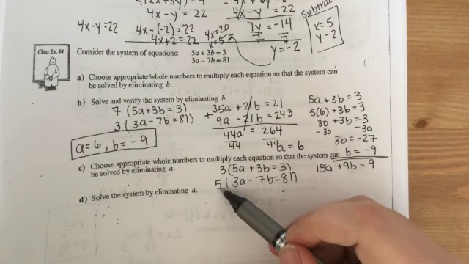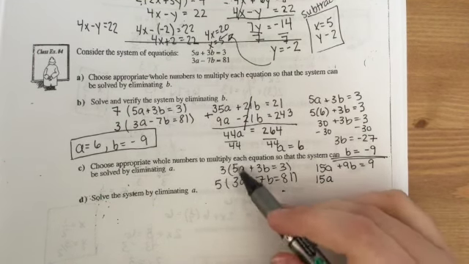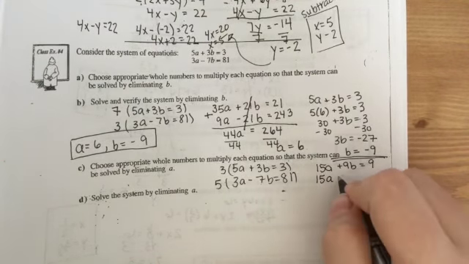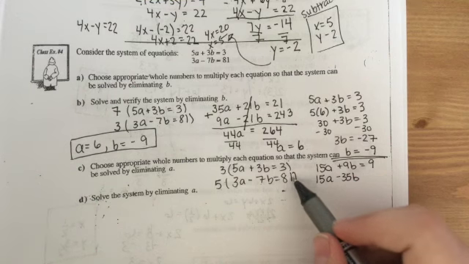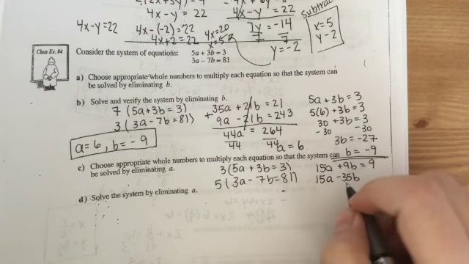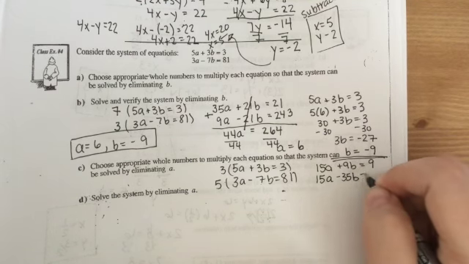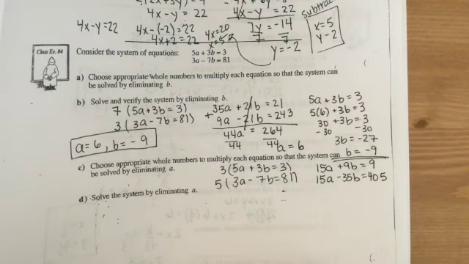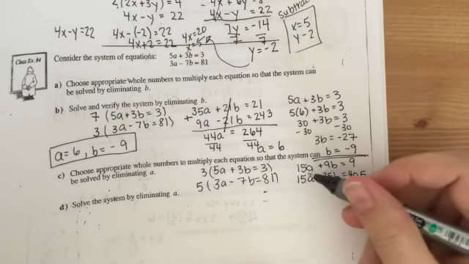And so I'm going to go down to the second equation. 5 times 3A gives me a 15A. I did that on purpose, right? I created that common coefficient. 5 times negative 7 is negative 35B. 5 times 81, well, that's going to be a bigger number. 5 times 81 would be 405. And so the numbers do get quite a bit larger when you have to multiply both equations, but you solve them just the same. And so now I can see I have the 15A and 15A.